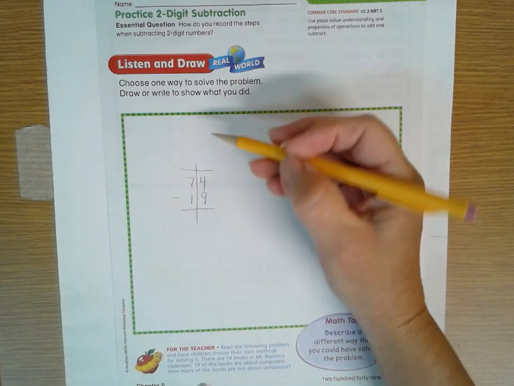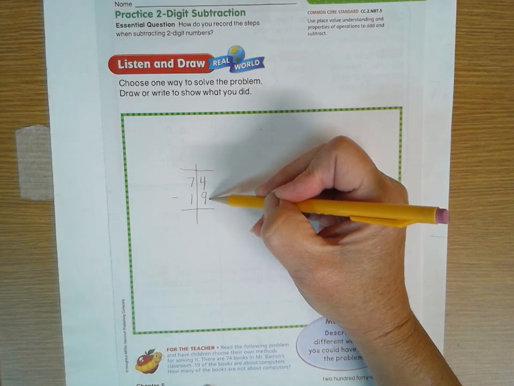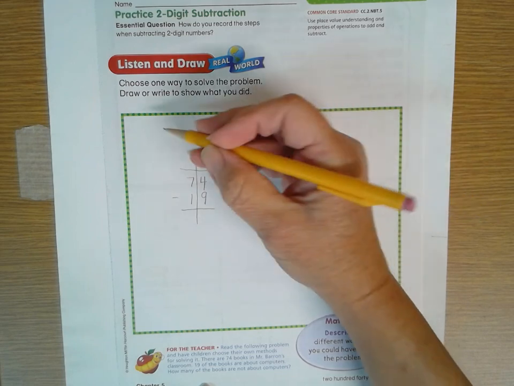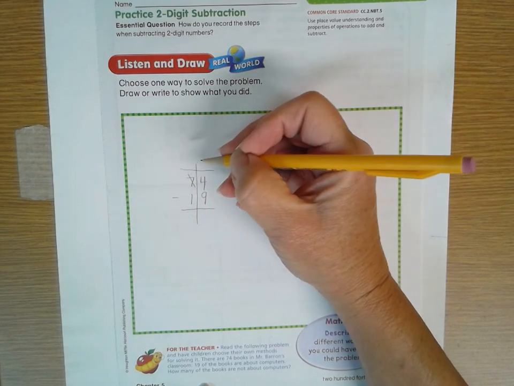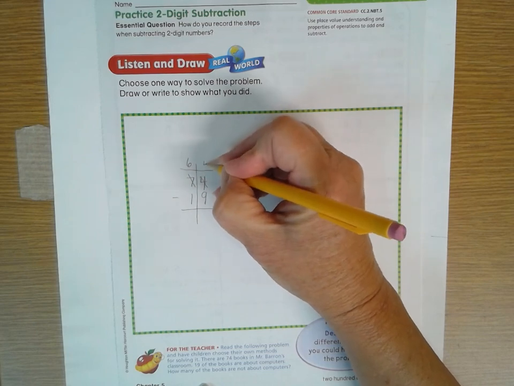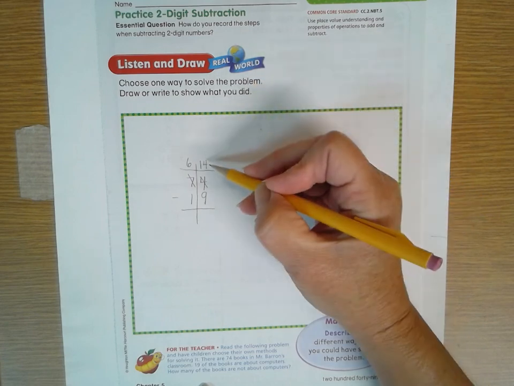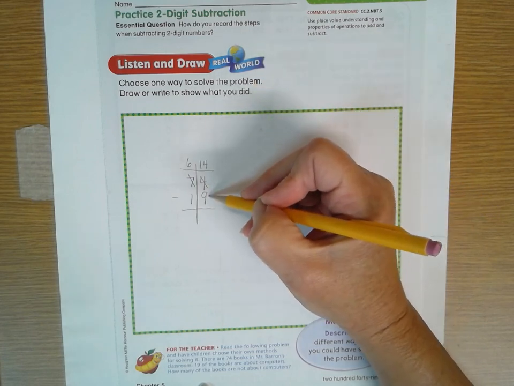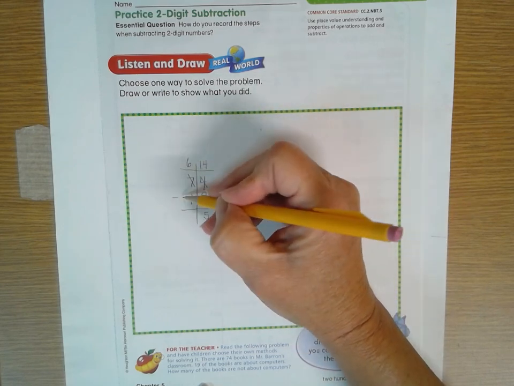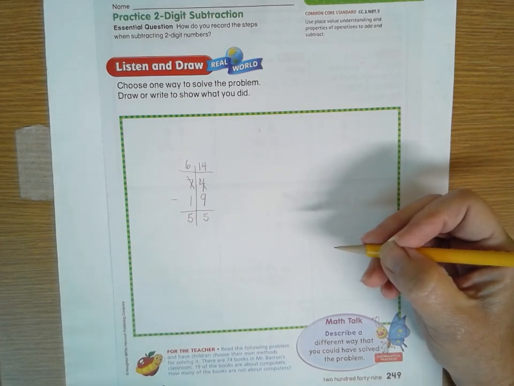Okay, so let's go to our ones place first. 4 minus 9. Can we do that? Nope, we don't have enough. So we're going to go next door and we're going to regroup. So instead of 7, we will have 6 tens. And instead of 4 ones, we're going to put that 10 there. And now we have 14. So 14 minus 9 would be 5. And 6 minus 1 would be 5. And our answer is 55.